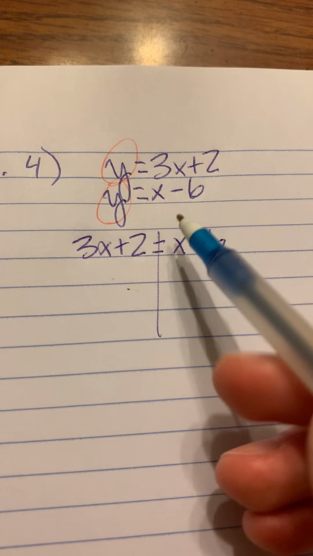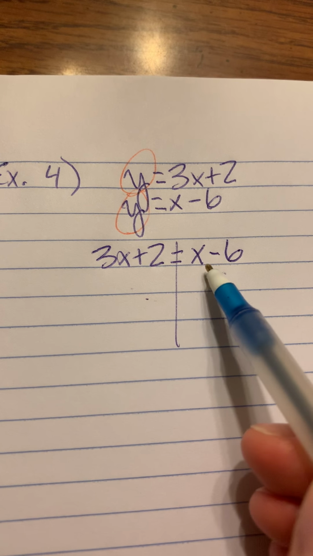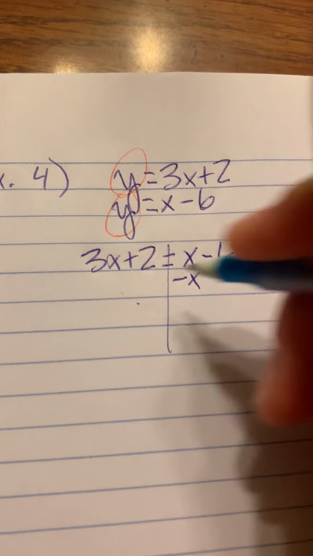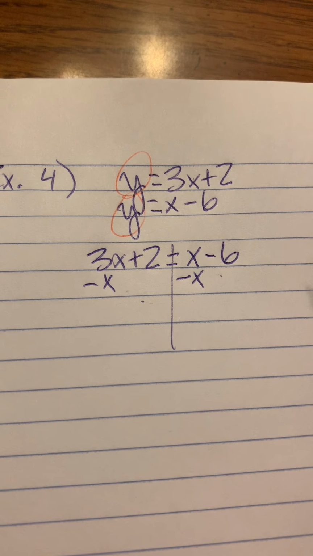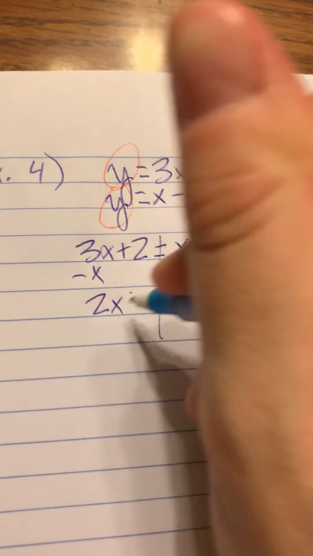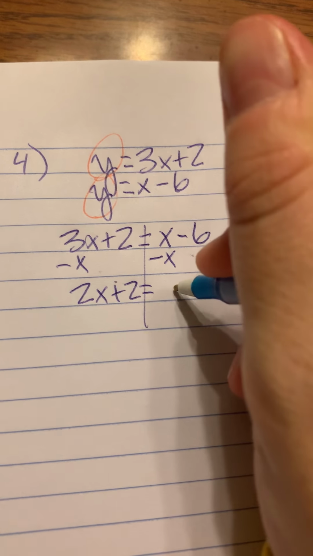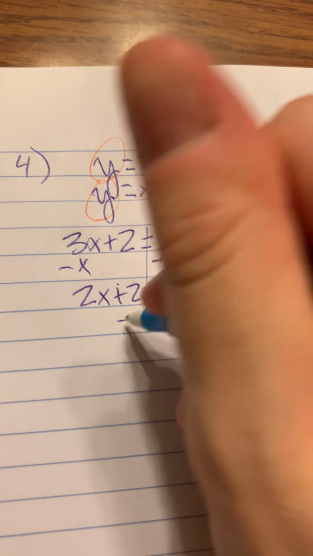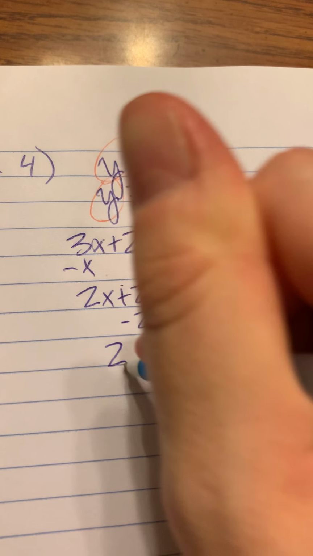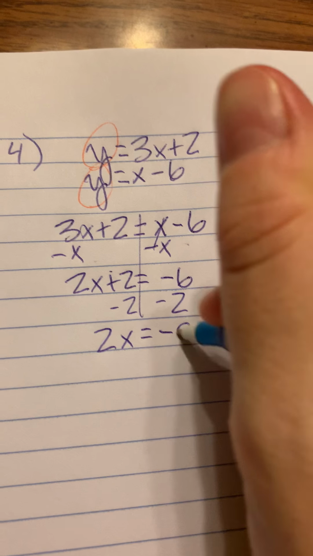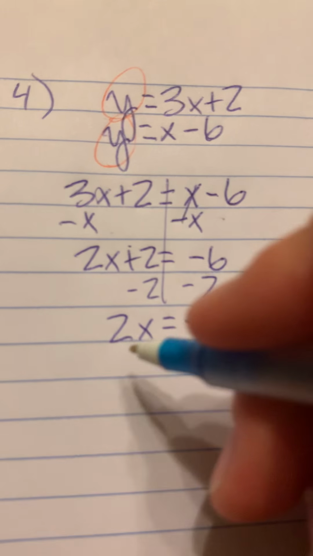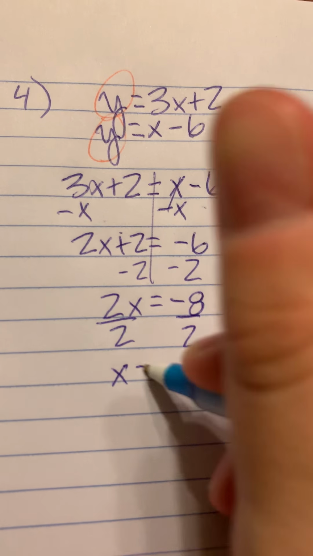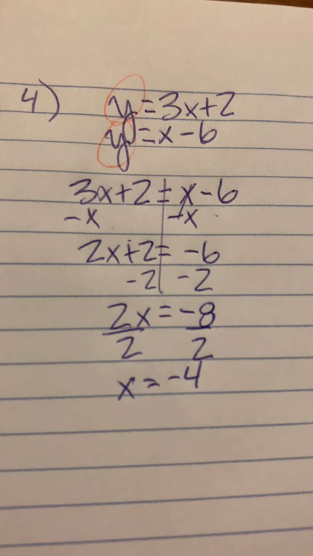At this point, you have to get your variables on the same side. They're on opposite sides of that wall, so you cannot combine them. You have to do the opposite. Minus x and minus x. So 2x plus 2 equals negative 6, because those are gone. And then minus 2, 2x equals negative 8. And then we divide by 2, and x equals negative 4.